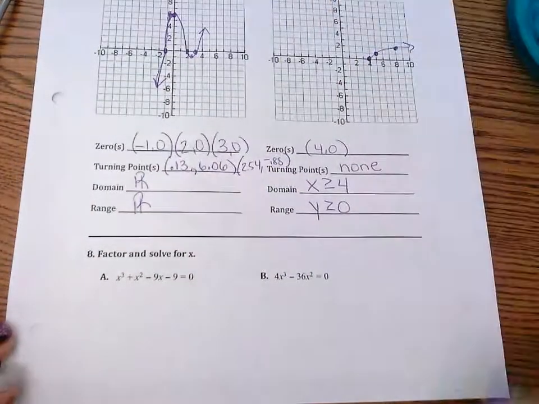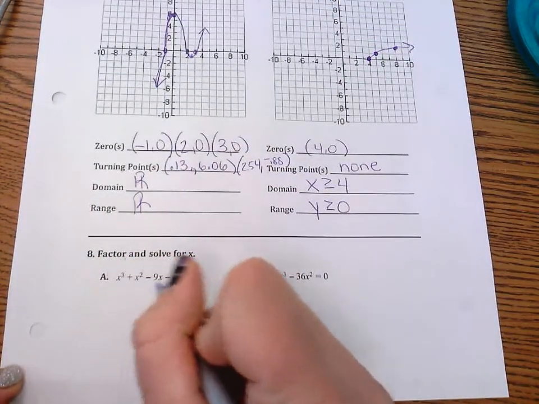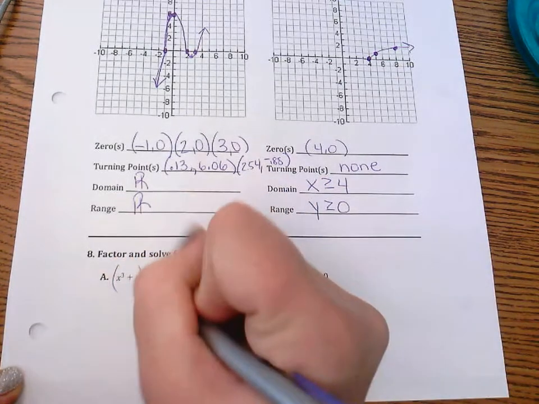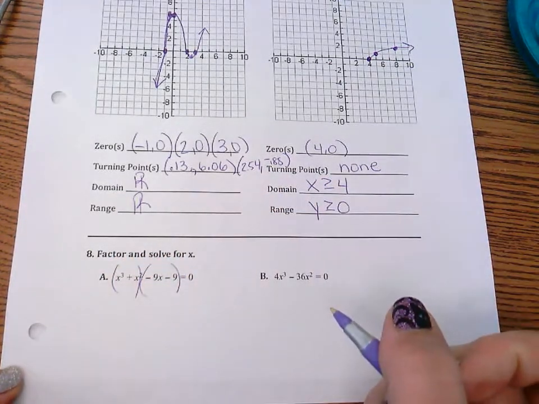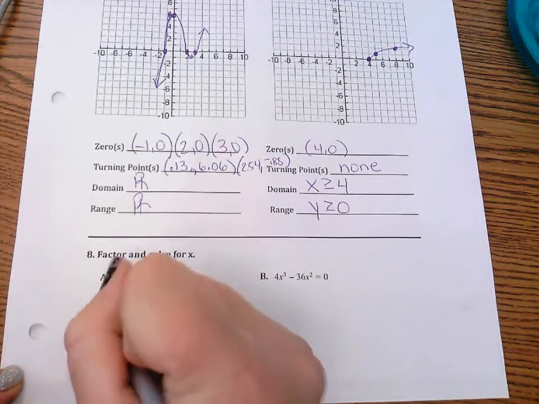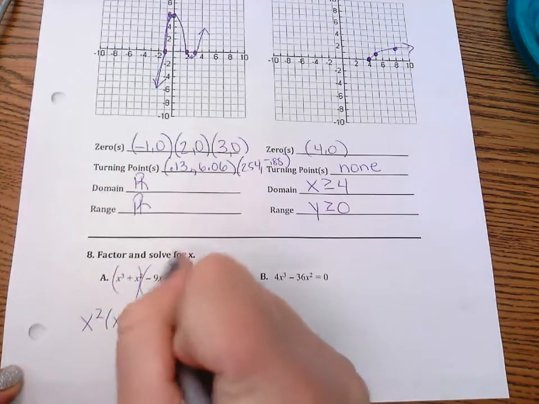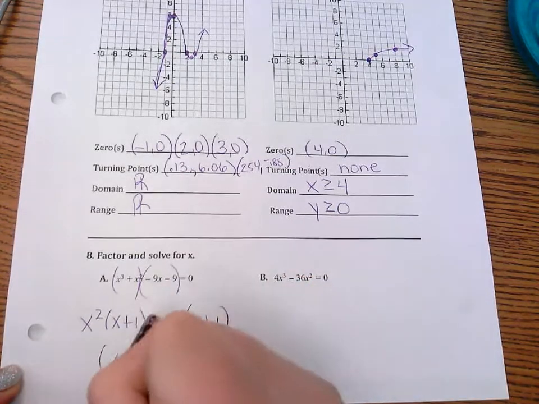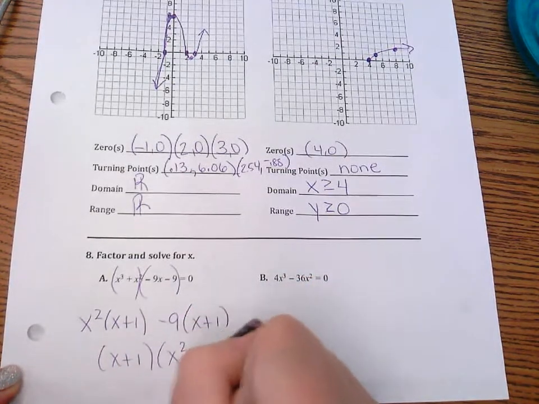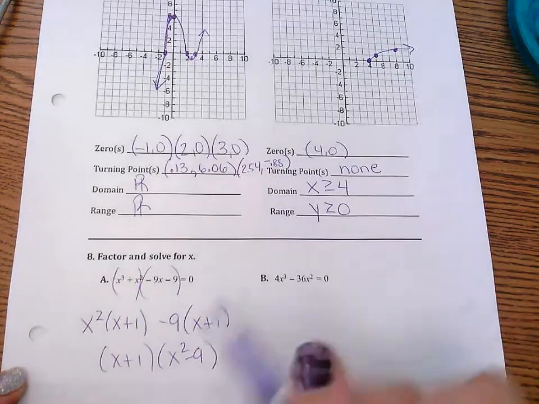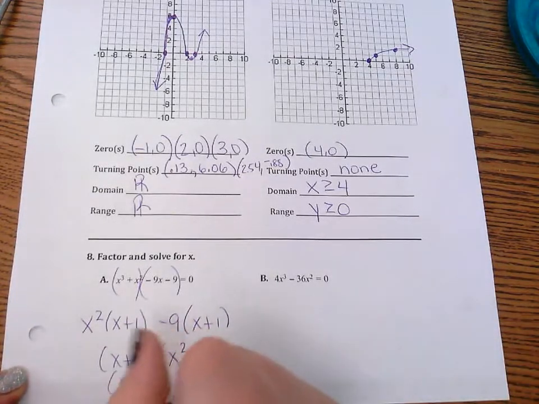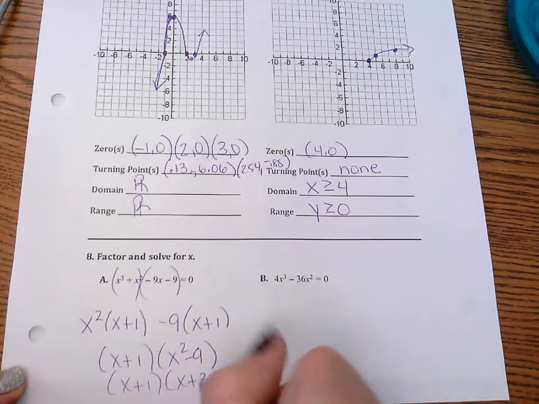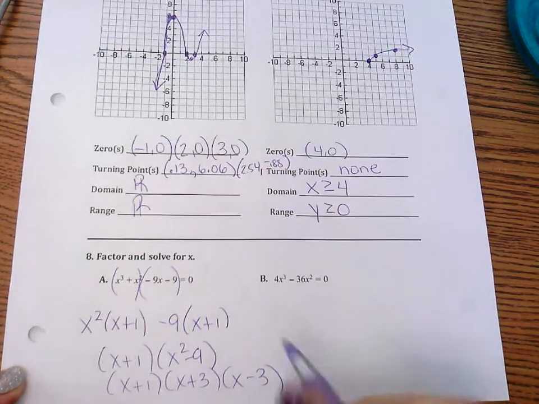Factor and solve these couple. This is 4 different terms, so I must have to use grouping. So I group together the first 2 and the last 2. Taking out an x squared, I'd have x plus 1. Take out a -9, I'd have x plus 1. x plus 1, x squared minus 9. I'm not quite done. That's a difference of squares. So my final answer, x plus 1, x plus 3, x minus 3.